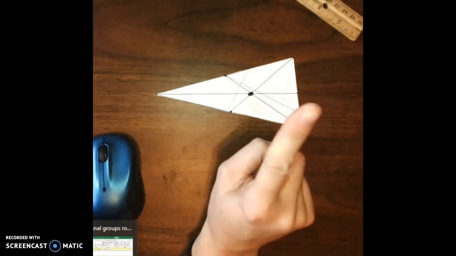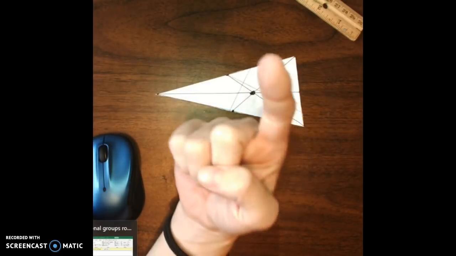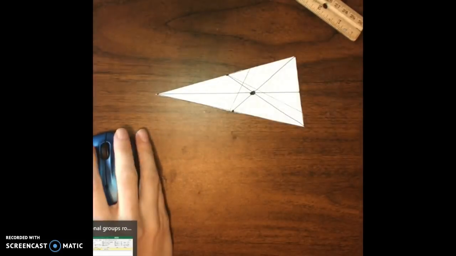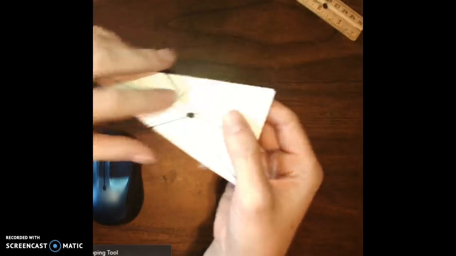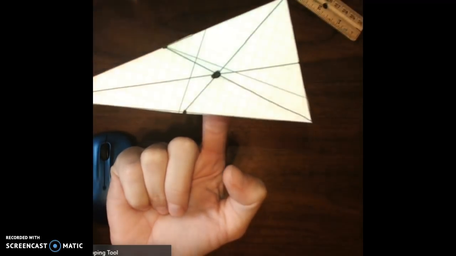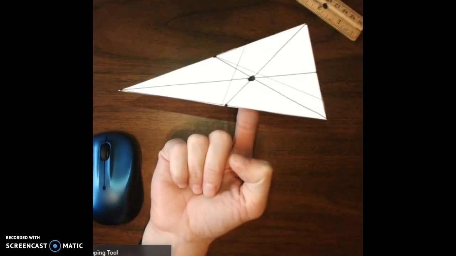I am going to attempt to take my finger, put it exactly on the centroid and balance this triangle on just the tip of my finger. Now it's going to be real funny here if this doesn't work. But y'all, show me some grace, okay? So, it's kind of hard to make sure I'm right on the centroid. Do you see me balancing?